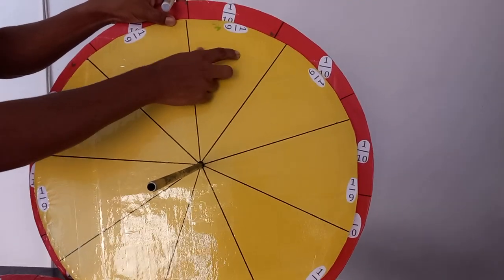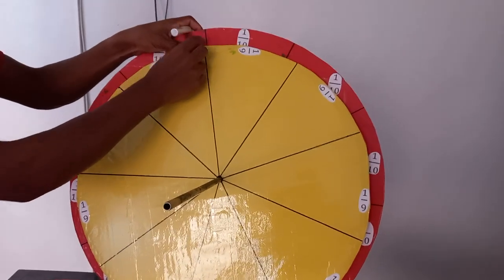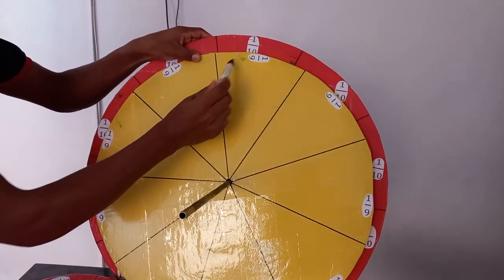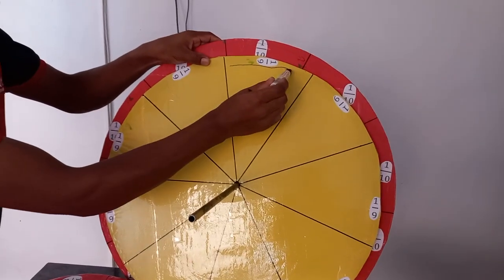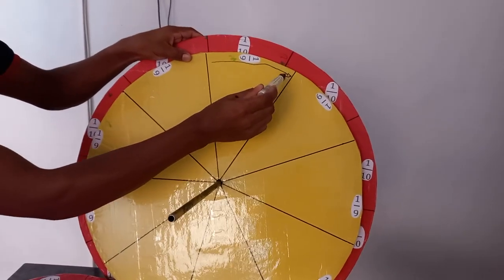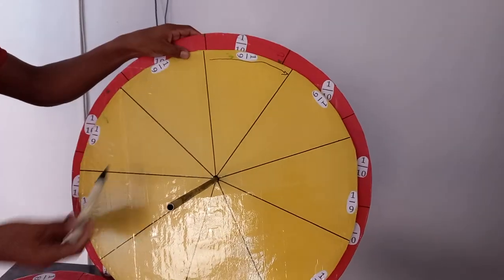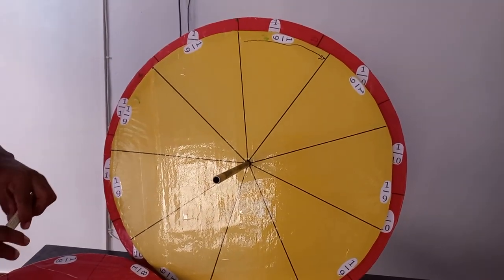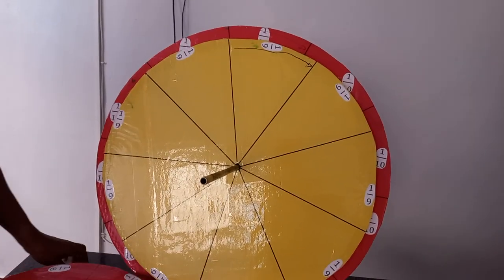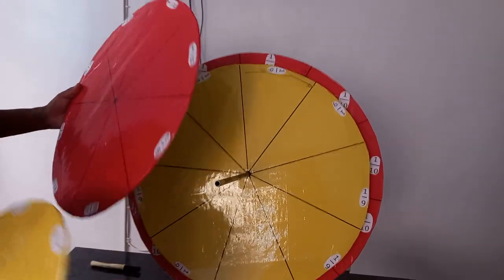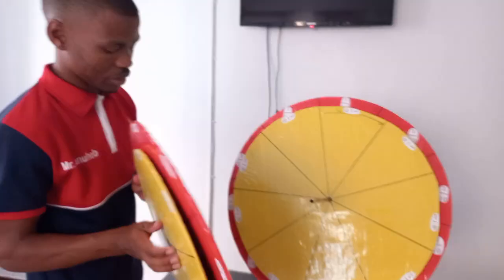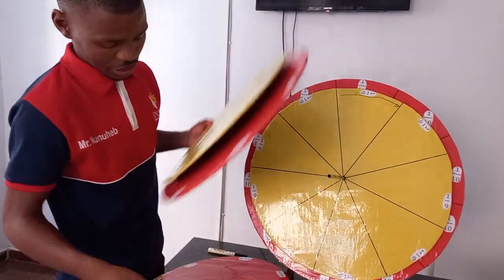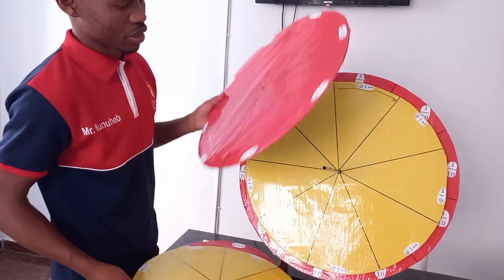A 10th runs from here until here, but a 9th runs from here going over the 10th until here, meaning a 9th is greater than the 10th. There are different wheels, so it depends on which fraction unit one is working with, and it can be manipulated in such a way as to make it easier to work with.